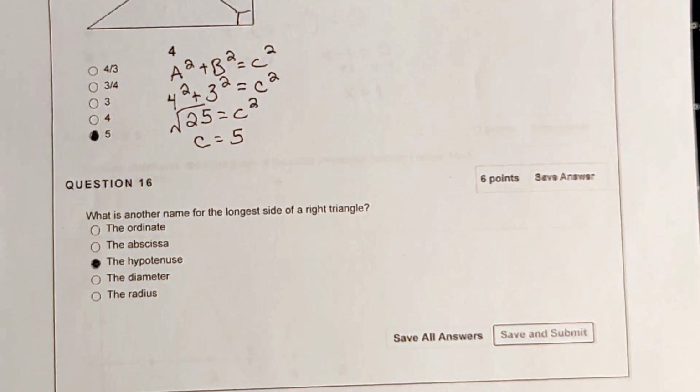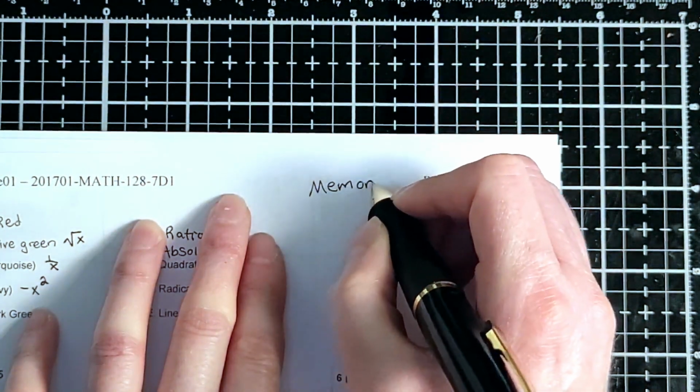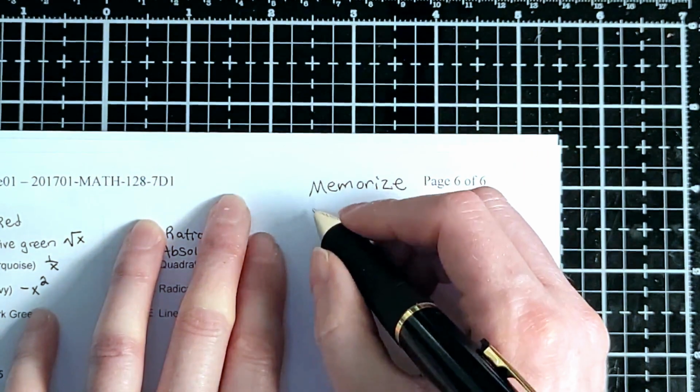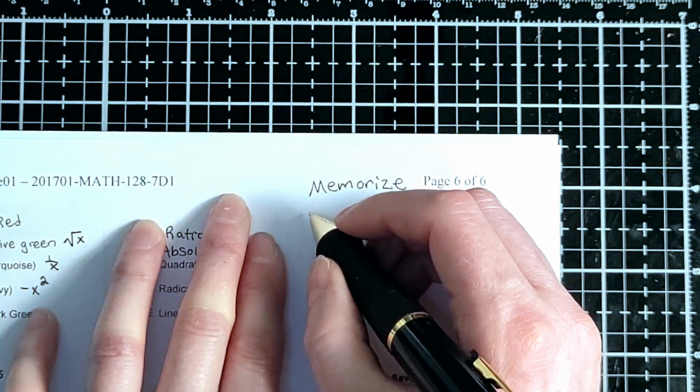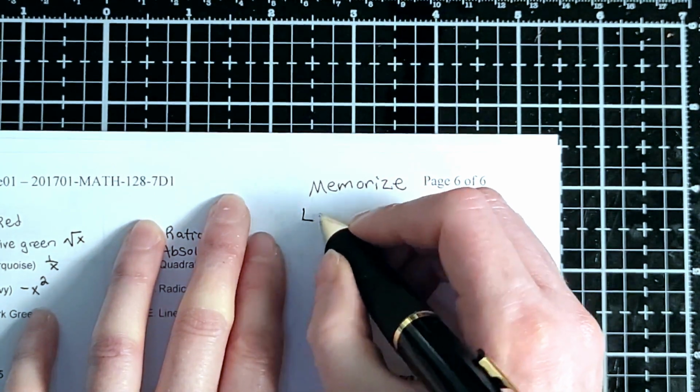Okay, some other things that I would memorize for your test that would be helpful. Look up the formula for Celsius and Fahrenheit and have those equations memorized.